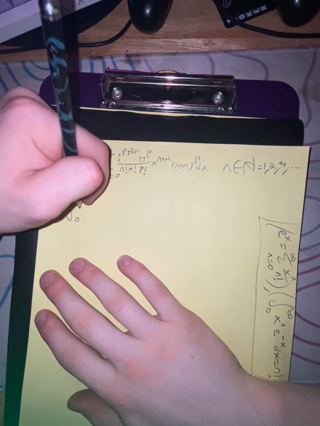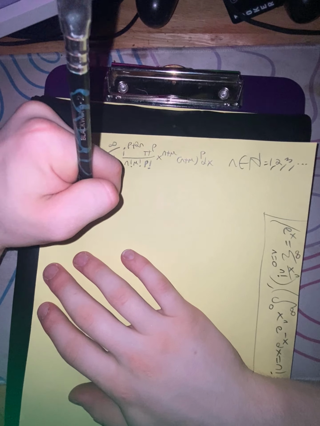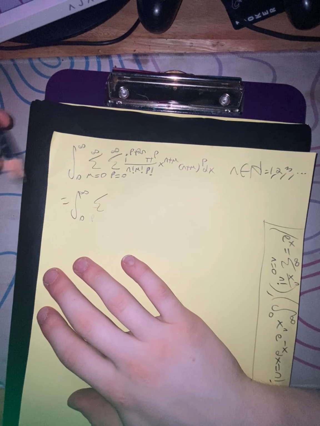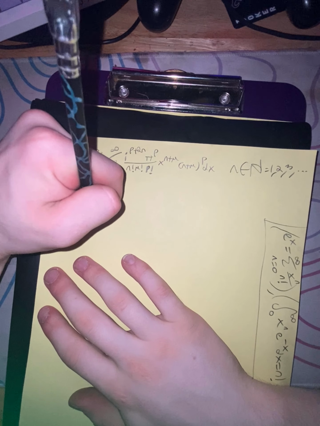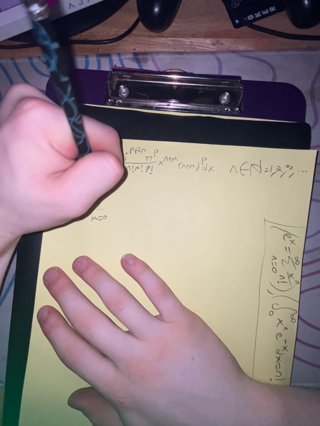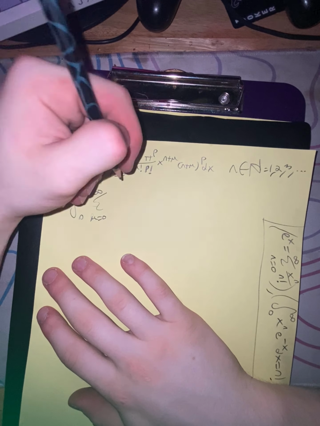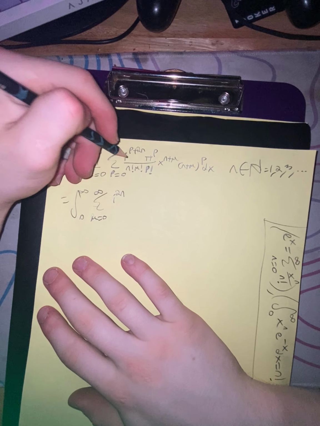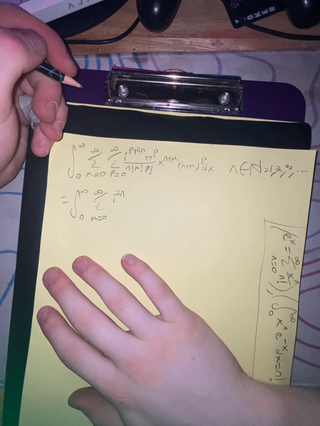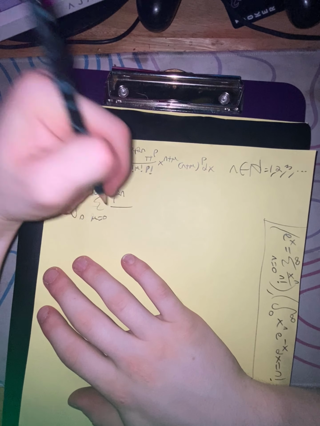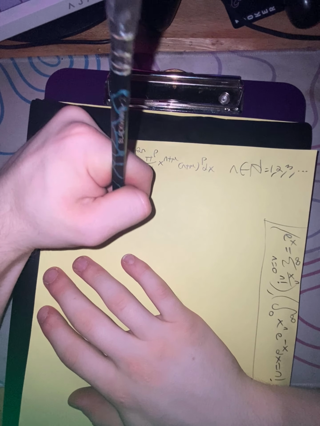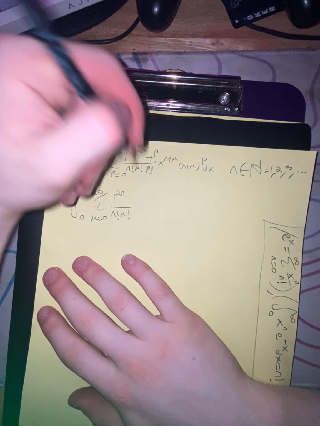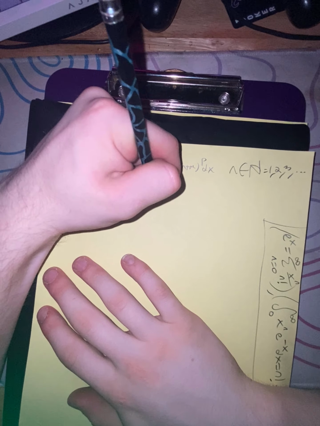So watch this. We have the sum from m equals 0 to infinity of i to the 2n, because we took out i to the p, over n factorial m factorial times x to the n plus m.